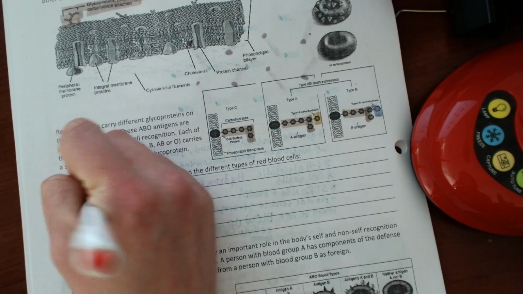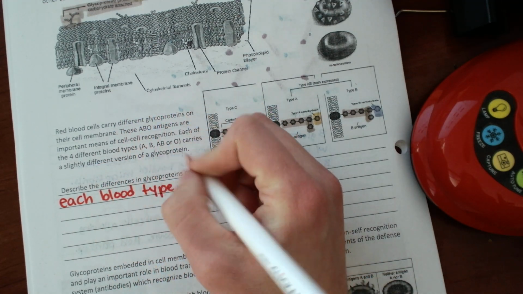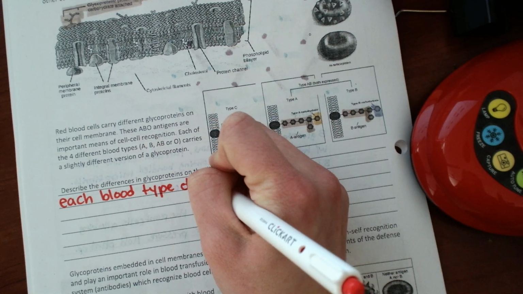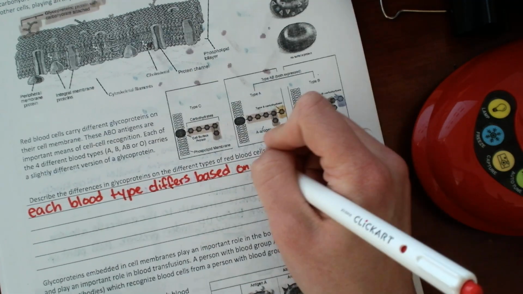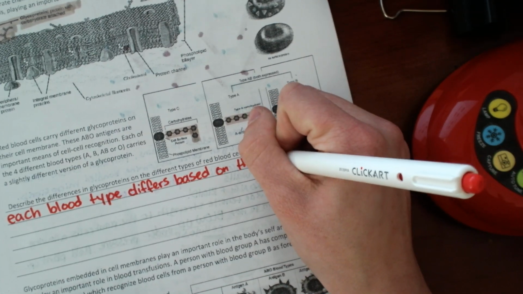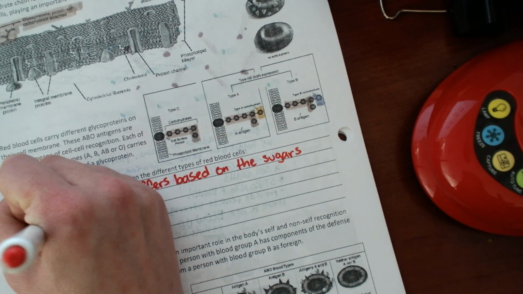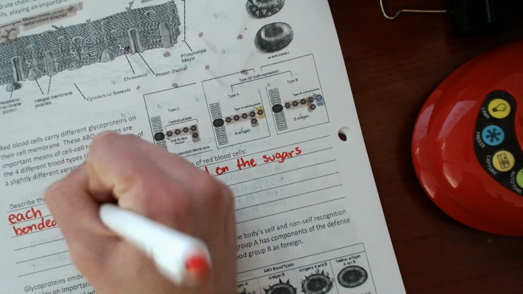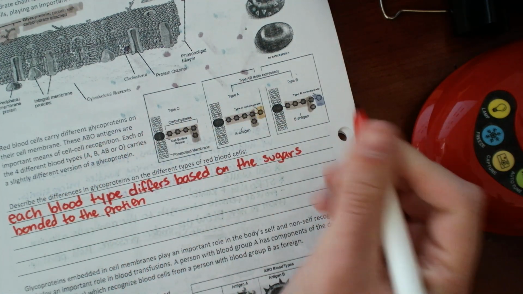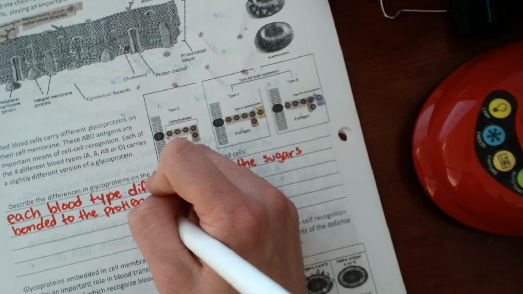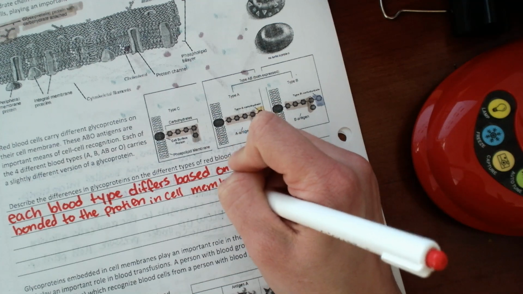Each blood type differs based on the sugars bonded to the protein in the cell membrane. In cell membranes.